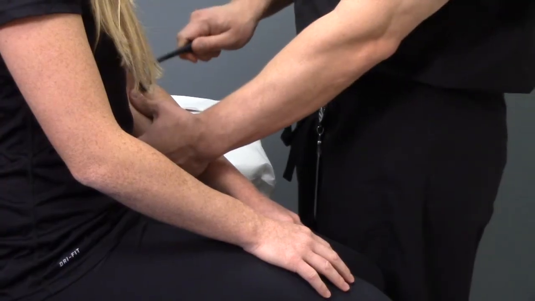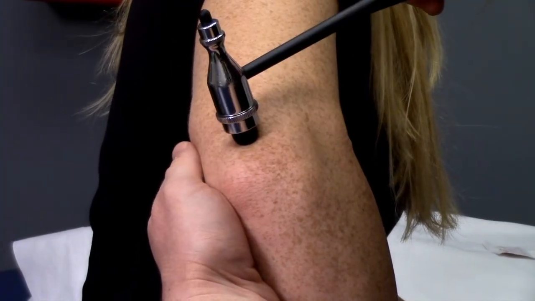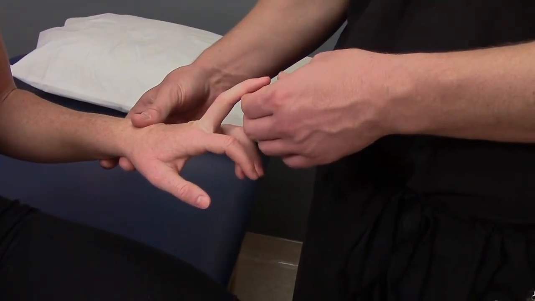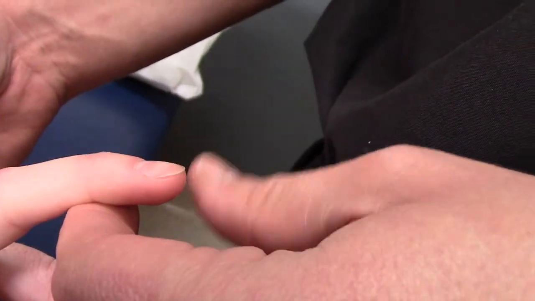Next, we evaluate the reflexes by assessing the biceps, which is C5, brachioradialis, which is C6, and triceps, which is C7. Extending and stabilizing the long finger and flicking downward on the patient's distal phalanx with your thumb can provide a good assessment of the Hoffman's reflex or sign. A positive sign occurs when the distal phalanx of the patient's thumb flexes. This may indicate pathology in the corticospinal tract.